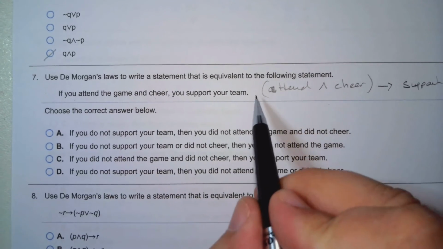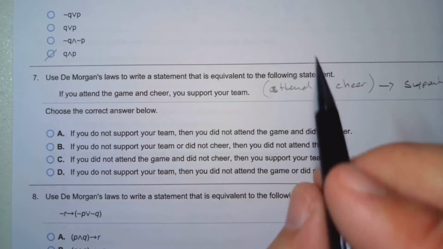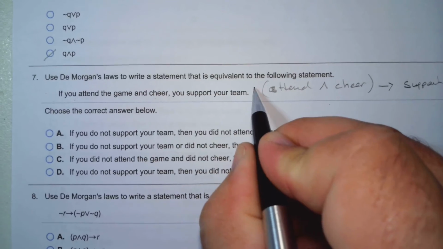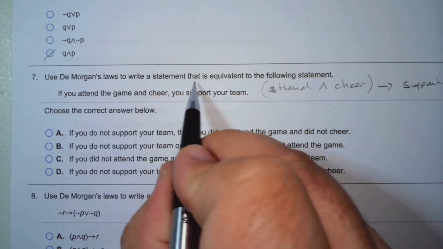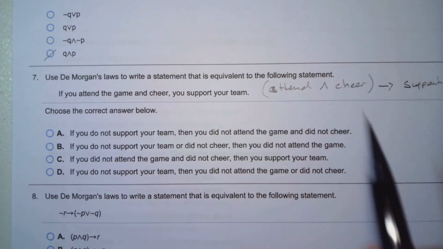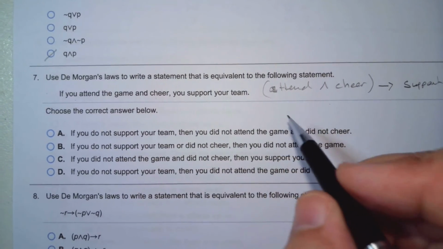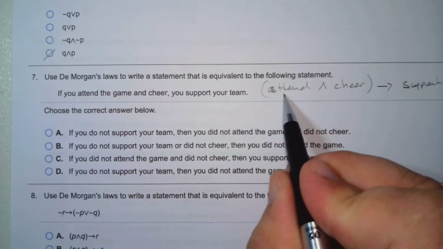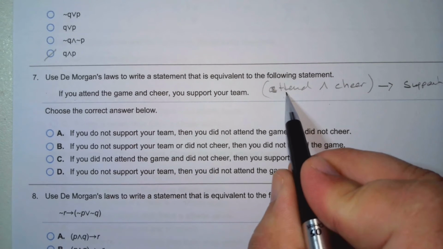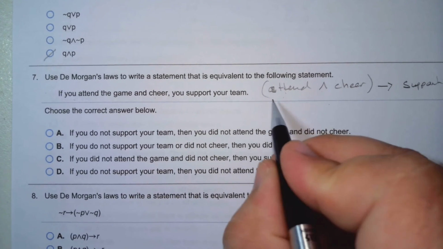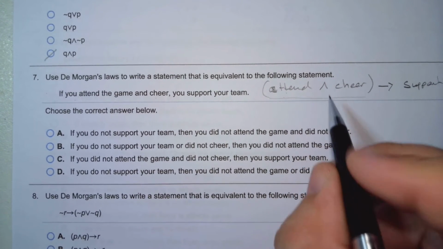Okay, so use De Morgan's laws to rewrite this. If you support your team, that's the if part.